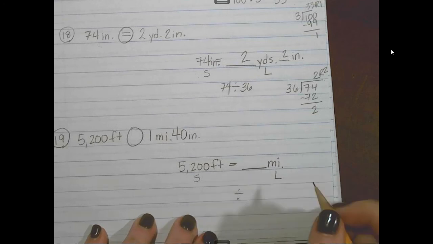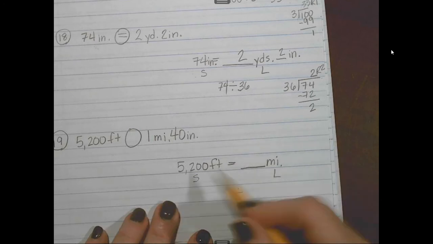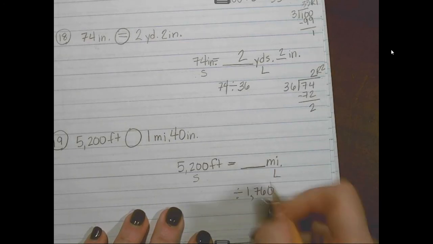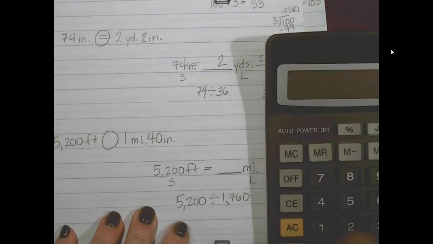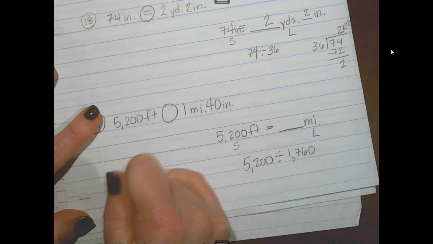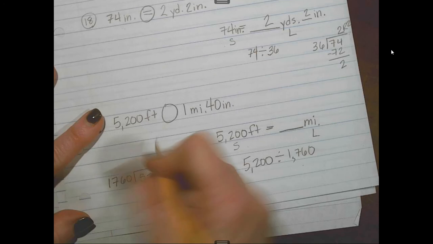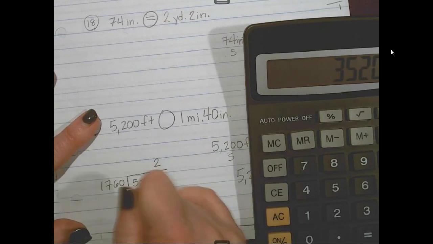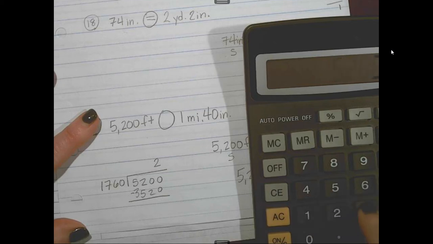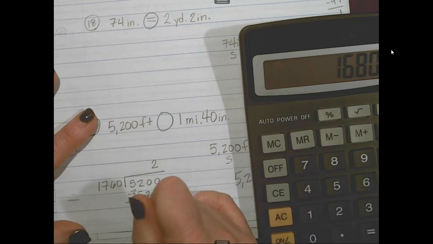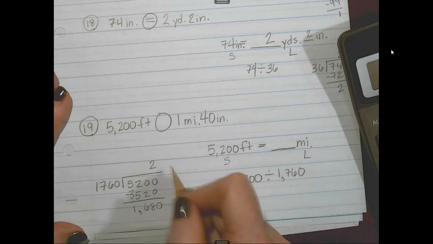And we have 1,760 feet in a mile. So that's our unit rate. And I have 5,200 feet. So we can use our calculator to help us. 5,200 divided by 1,760. I get 2, and I'm going to have a remainder. So I'm just going to slide out to the side here. Set it up just to show my work, boys and girls. So we know it's going to be 2 times. So 1,760 times 2 is 3,520. So when I subtract, I have a remainder of 1,680.